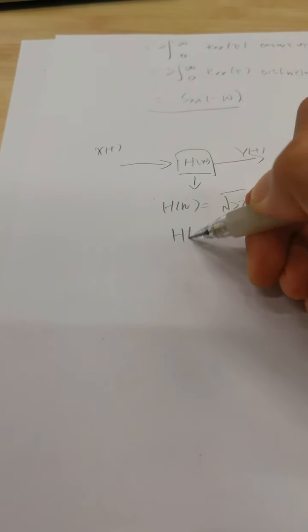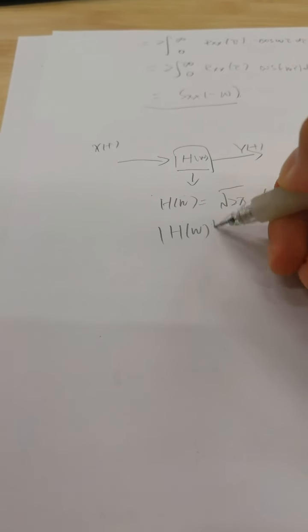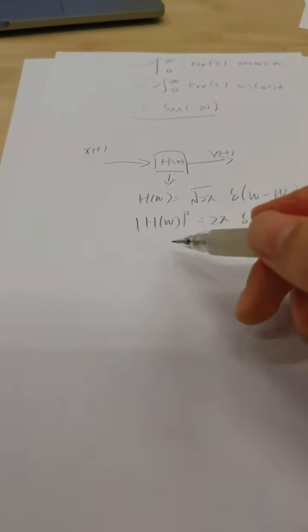This is a single frequency pass filter, and when we take the square of it, it is equal to 2π times δ(ω minus ω0). We will use this below.